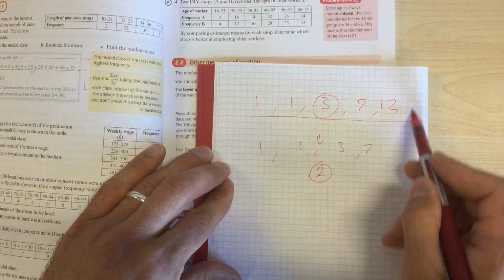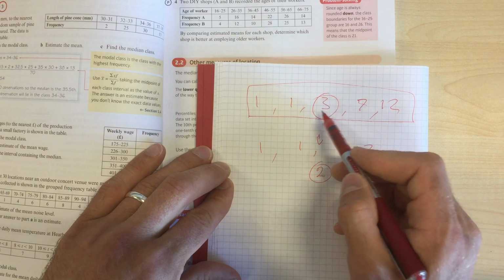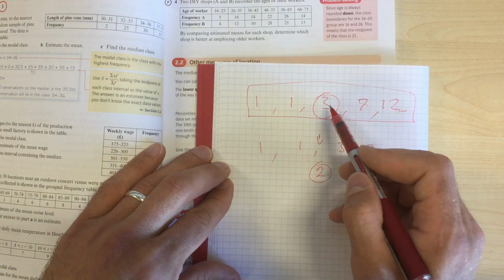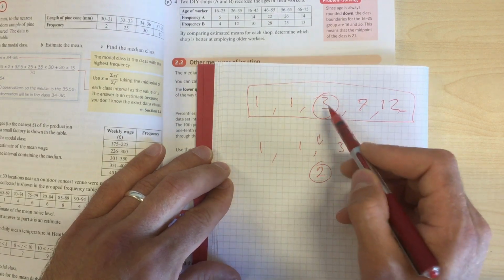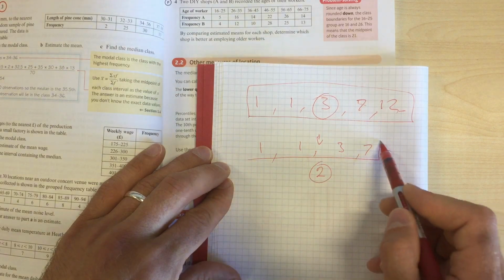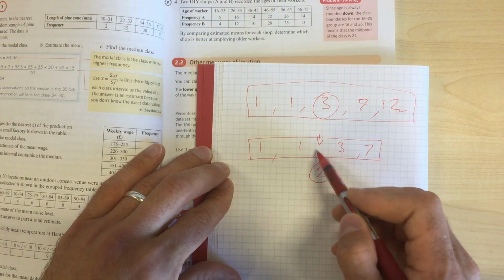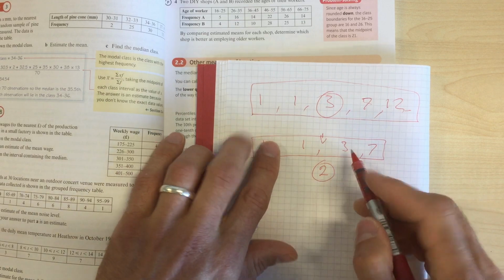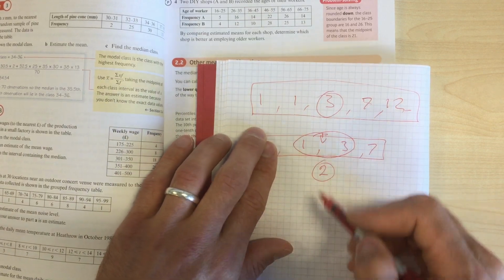So if we've got an odd number of pieces of data, so there's 5 pieces of data here, any odd number, the median is going to be the piece of data in the middle. If we've got an even number, so this is 4 pieces of data, there isn't going to be a piece of data in the middle, so you're going to have to find the 2 pieces of data in the middle and find halfway between those two.